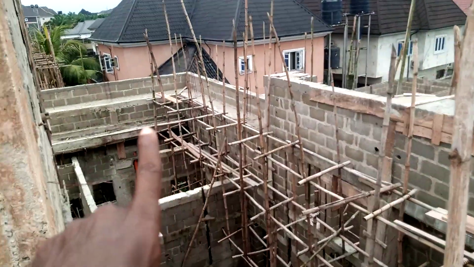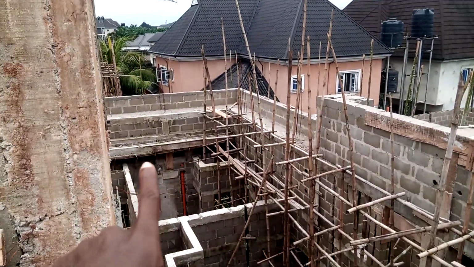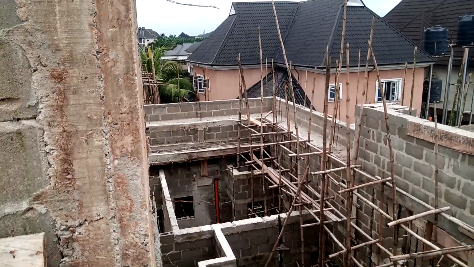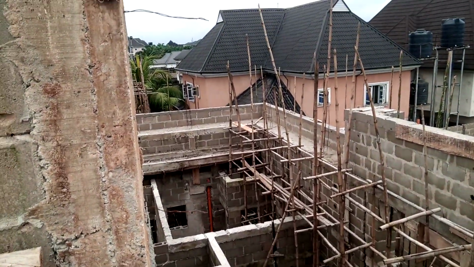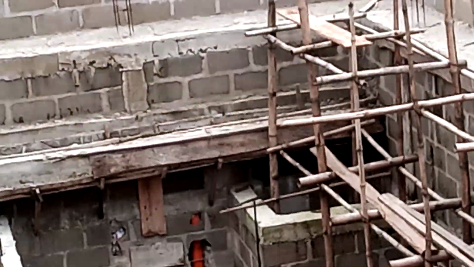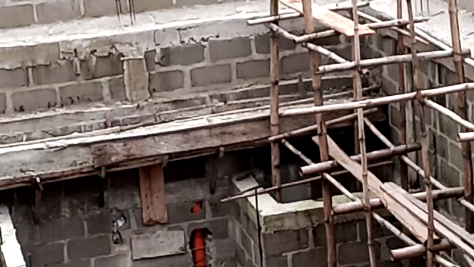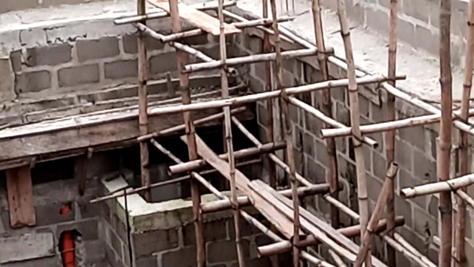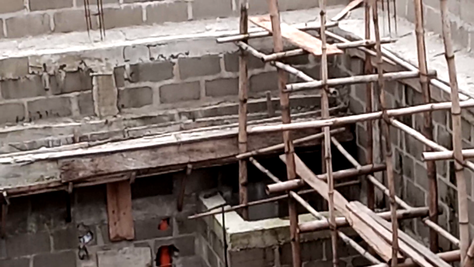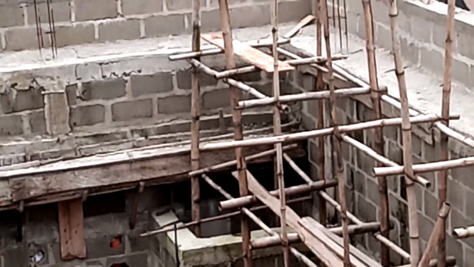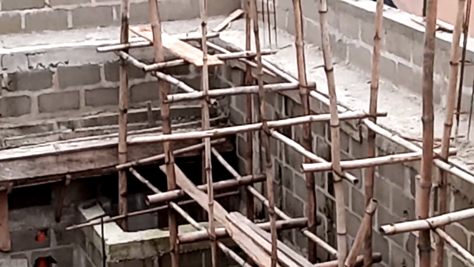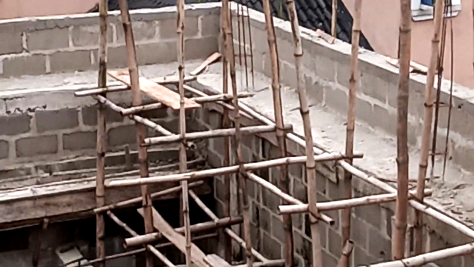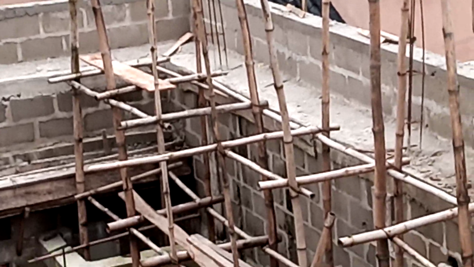straight to the gutter that you are seeing at that end there. I don't know if I can zoom closely to the gutter. Let me see if it's going to work out. Okay, so that's the gutter at that end there. Now this concept is contemporary in nature. If you watch closely, you discover that there's no outlet for water to flow through the back side. Okay, so everything is done inbuilt.